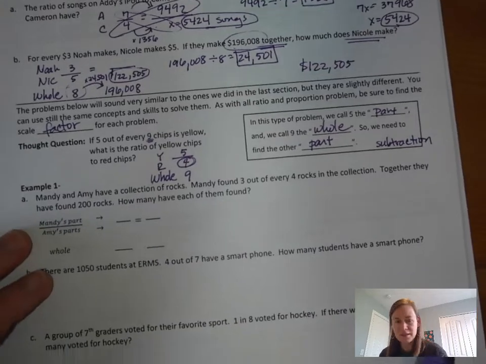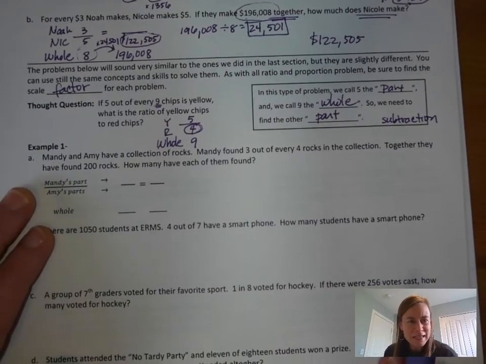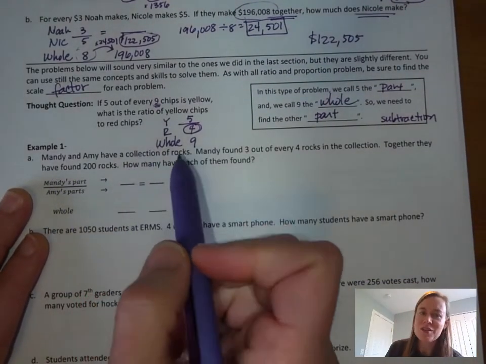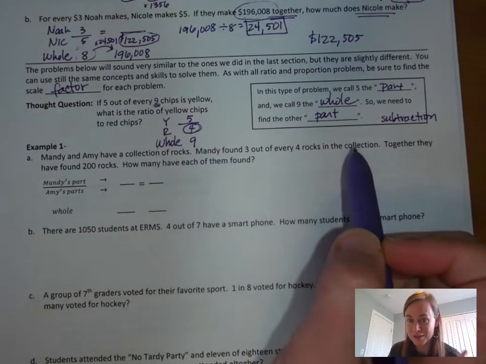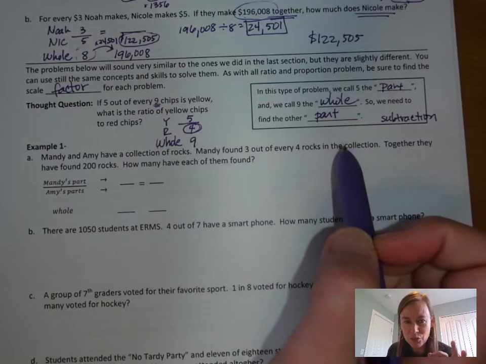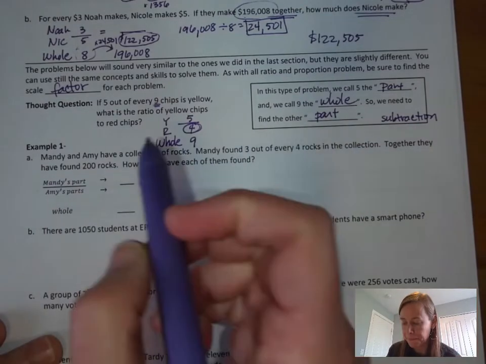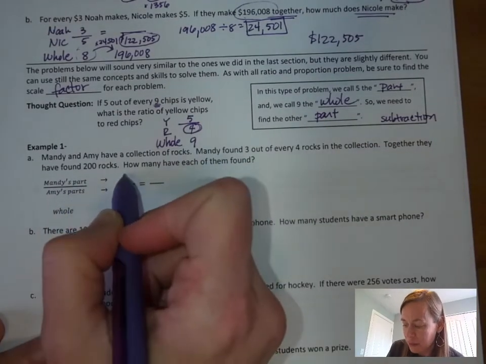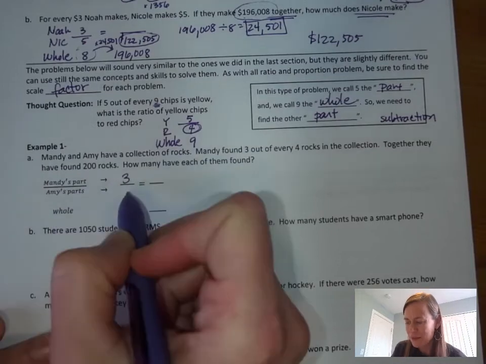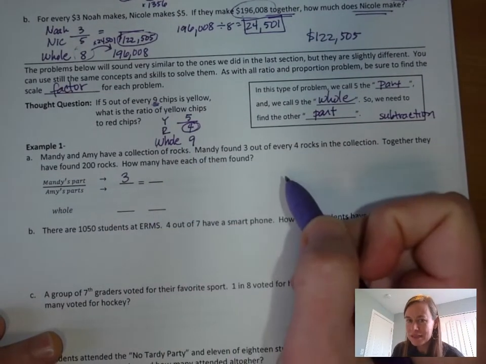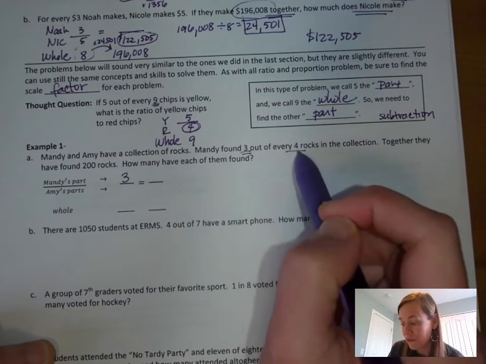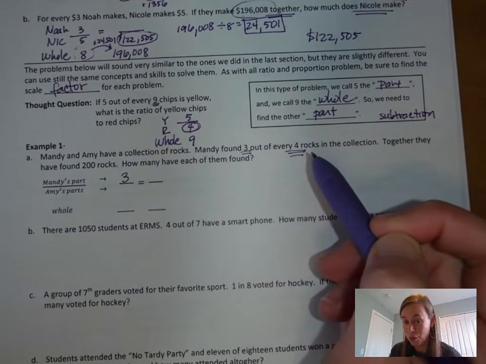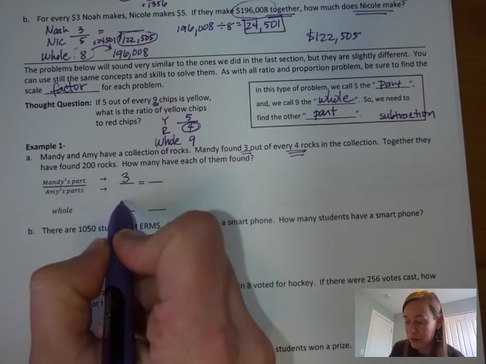Let's do an example. Okay, we got Mandy and Amy here. Mandy and Amy have a collection of rocks. Mandy found 3 out of every 4 rocks in the collection. Okay, let's write that down really quick. Mandy found 3 out of every 4. Okay, so Mandy found 3. Now, did Amy find 4? No, that's not what it says. It says Mandy found 3 out of every 4. So 4 is actually the total. So I'm going to put 4 all the way down here.